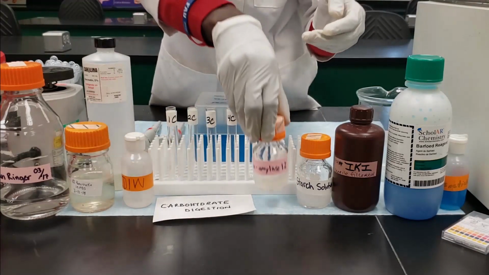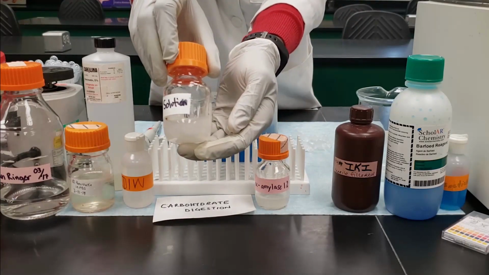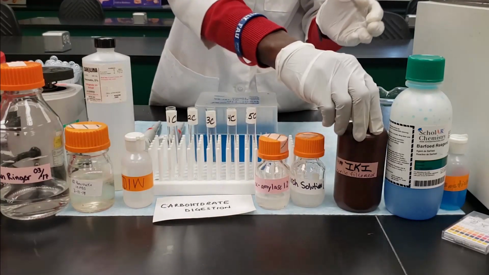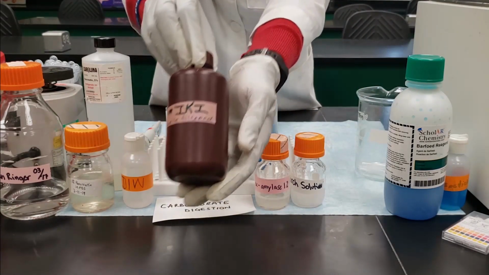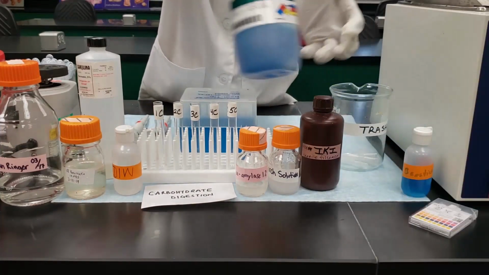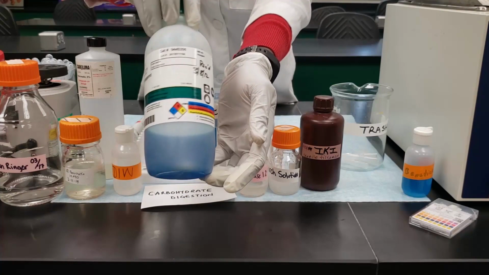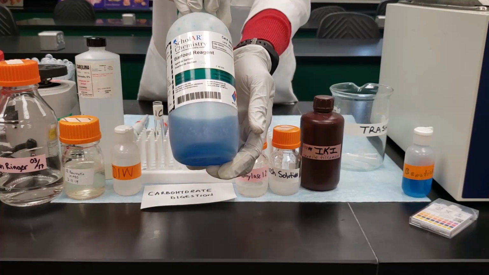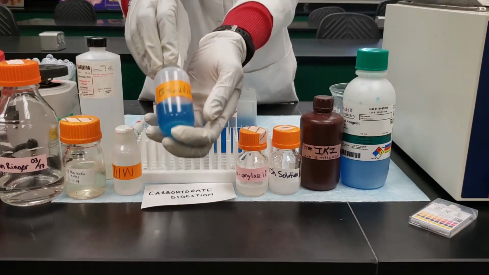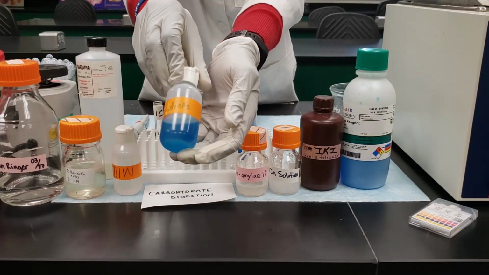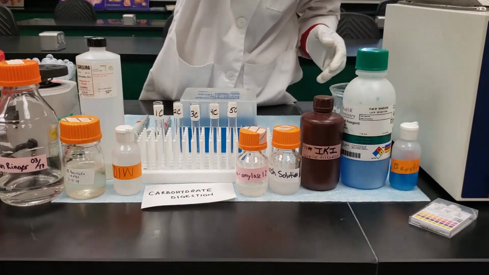Then you also need the deionized water, and after that you need to have the alpha amylase, which is going to be used for positive control. You need to have the starch solution, which is the substrate in this case. Potassium iodide will be used to test for presence of starch in our sample after digestion. The Barfoed reagent will be used to test for monosaccharides and disaccharides in the sample after digestion.